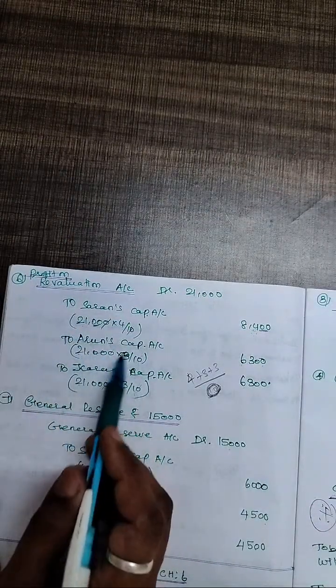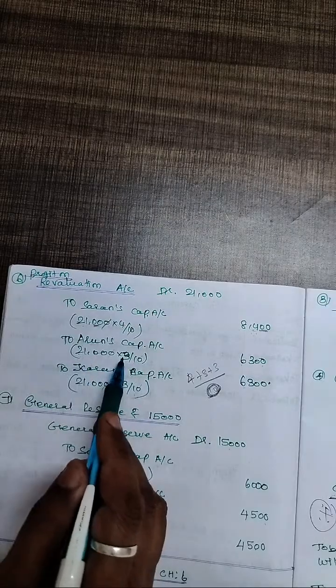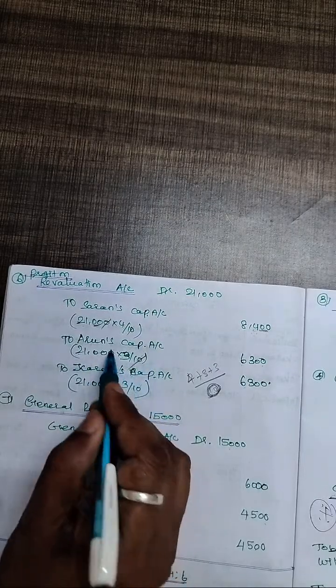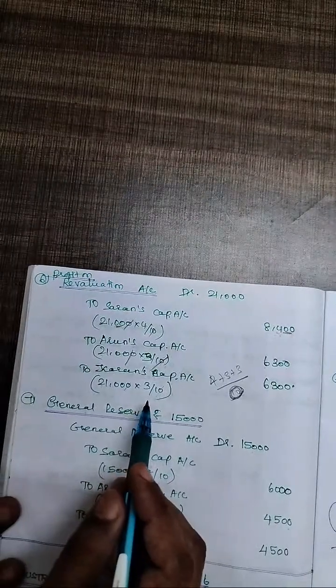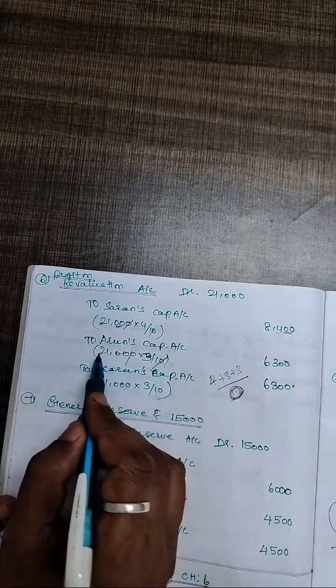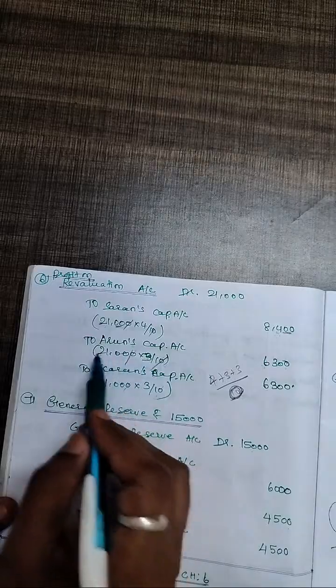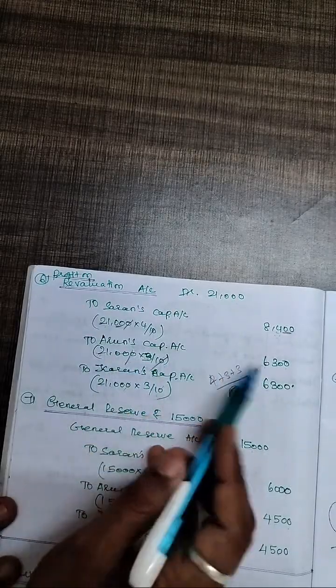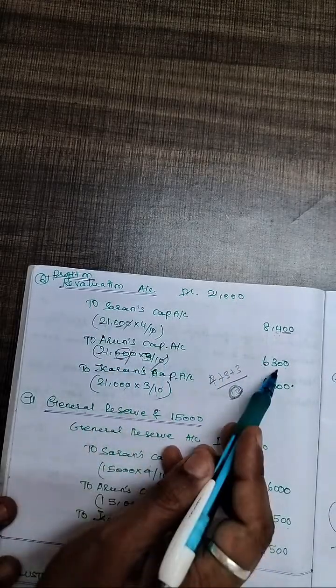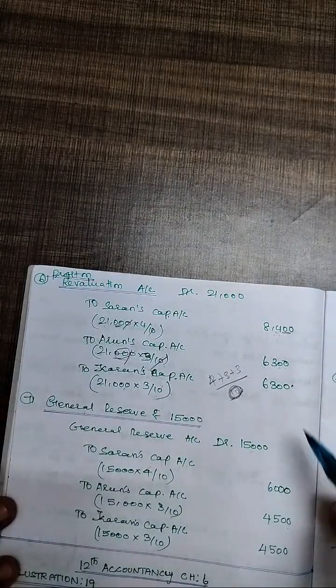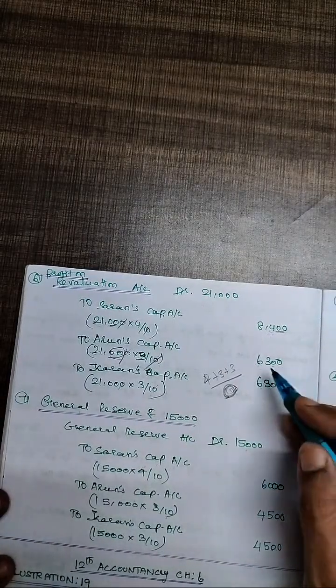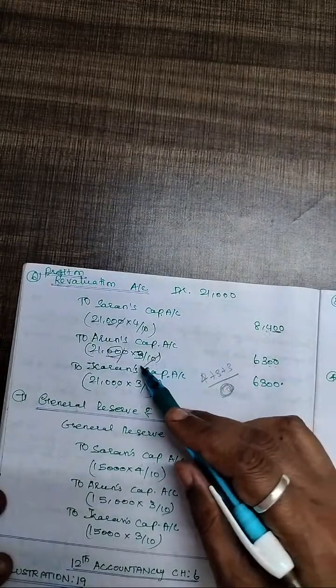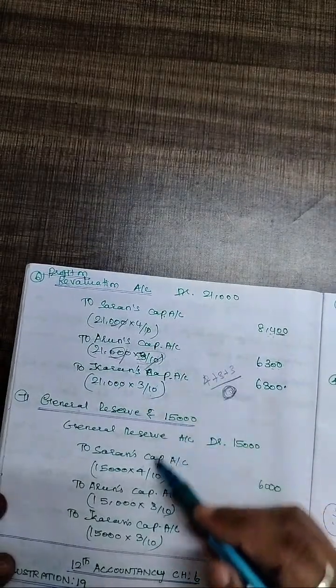Let's come to Arun's capital account. Same, 21,000 into 3 by 10. Zero, zero cancel. 3 1s are 3, 3 2s are 6, and the two zeros are added here. So 6,300 rupees profit on revaluation is transferred to Arun's capital account with his profit sharing ratio of 3 by 10.